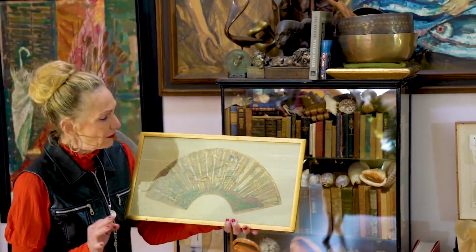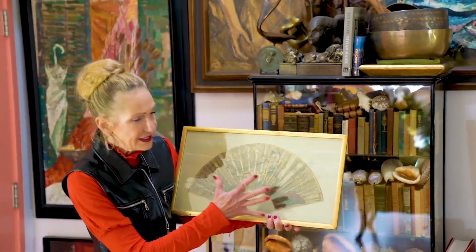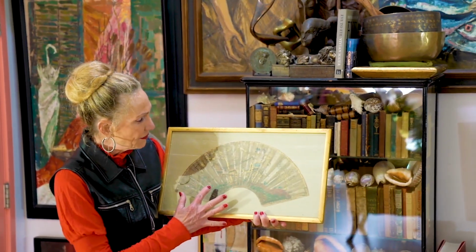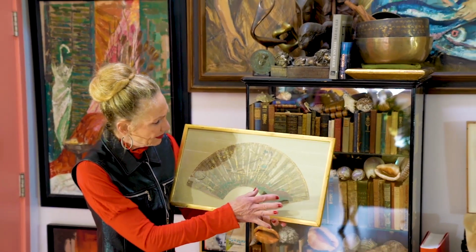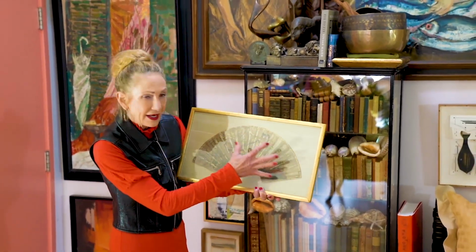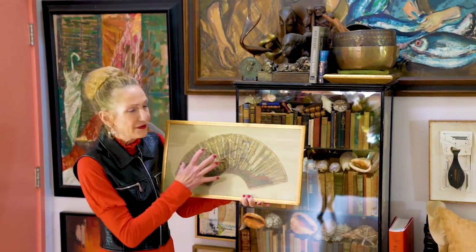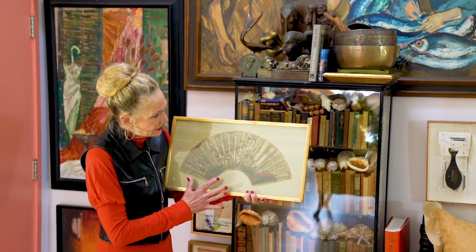What is that hat? Well, that hat indicates the age of the fan, alongside of the fact that it's a very old-looking piece, and it's aged over the years. The glue that was used to place the silk on the paper has aged the silk. I think at one time this was probably a very bright green silk, but it's aged over time.